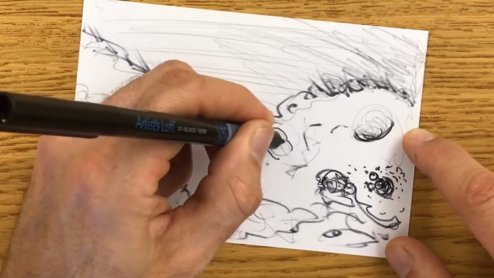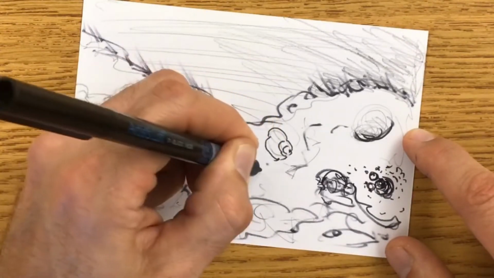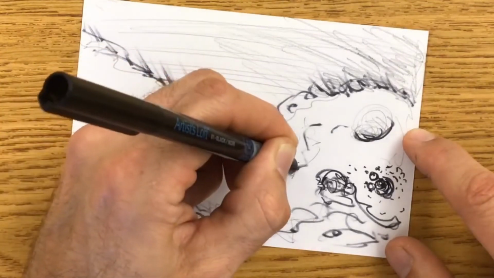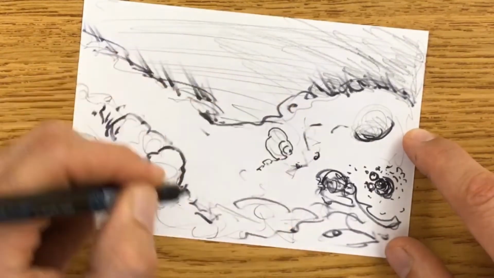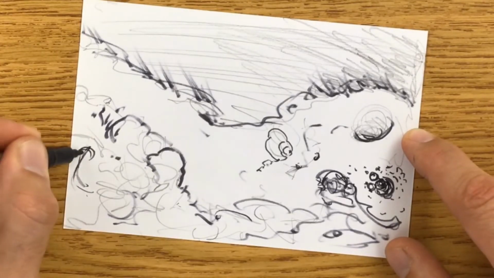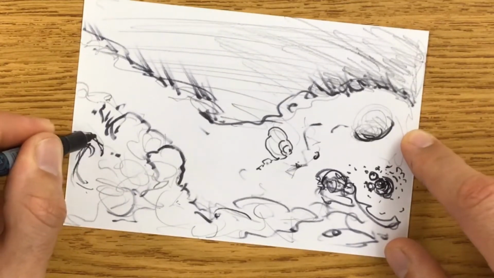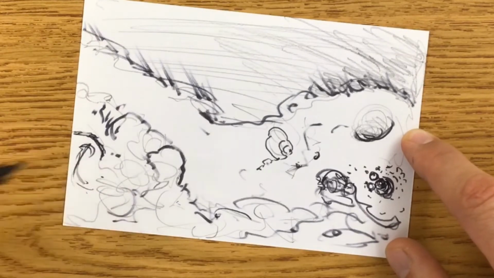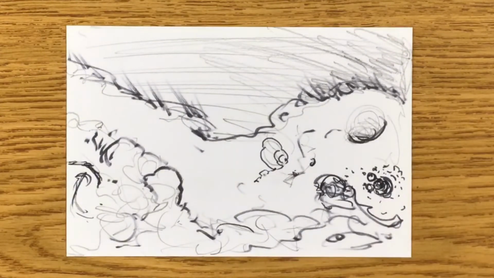I feel like there's another hole over here. Adding some definition.